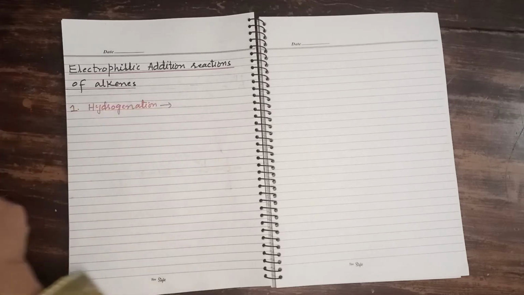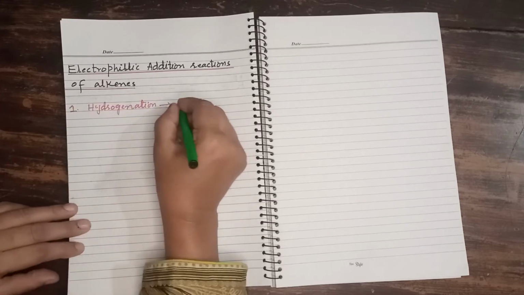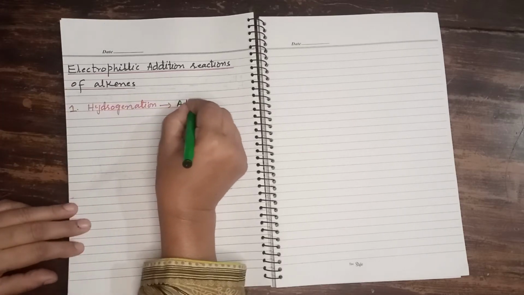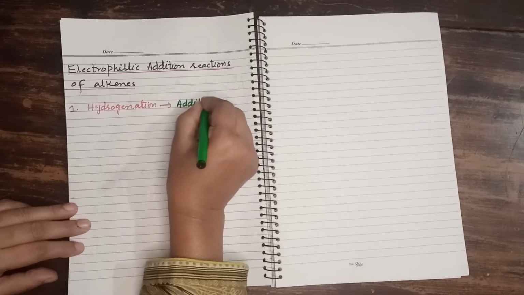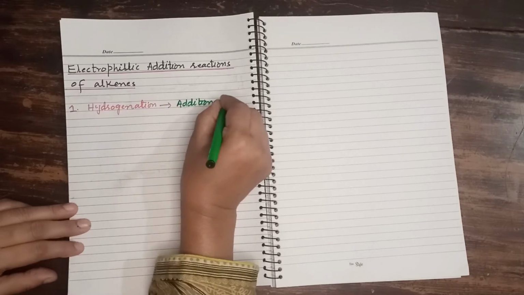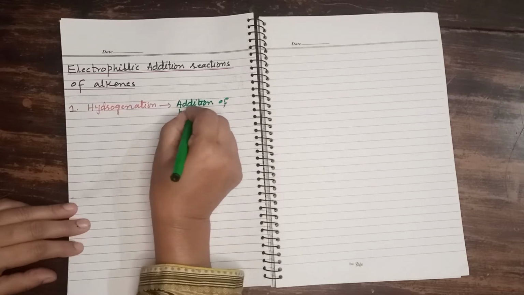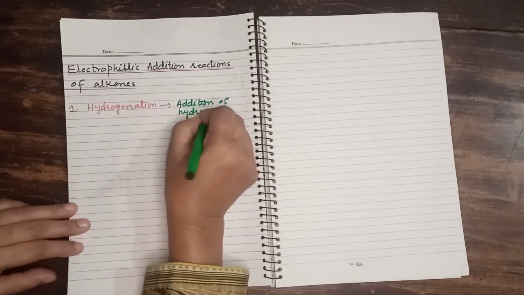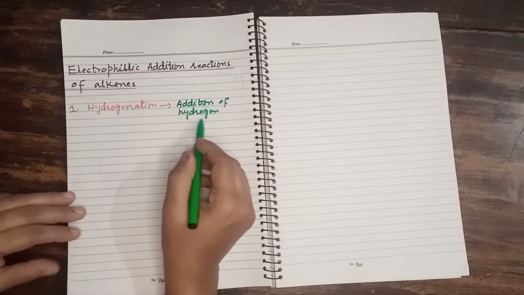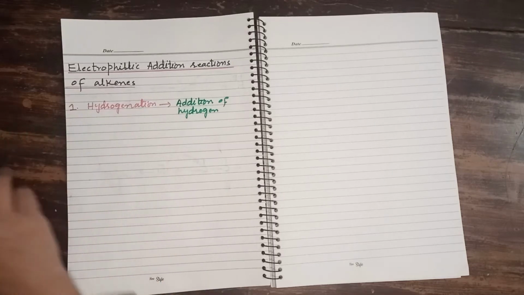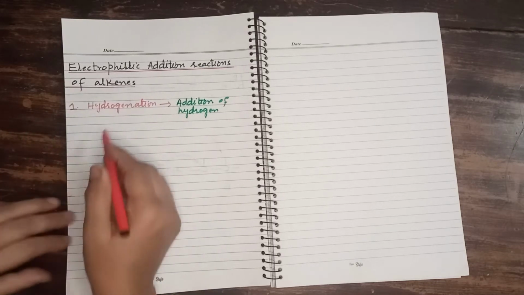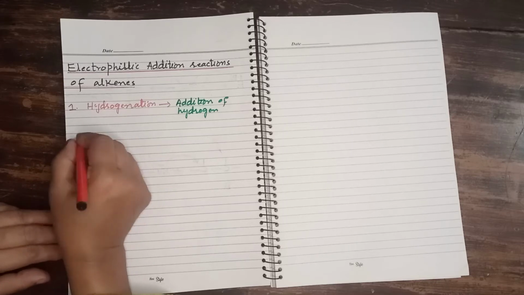What is meant by hydrogenation? Hydrogenation means addition of hydrogen. Addition of hydrogen is known as hydrogenation, right? And usually we do catalytic hydrogenation.